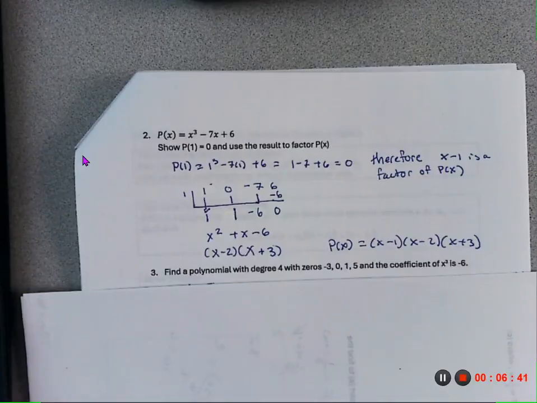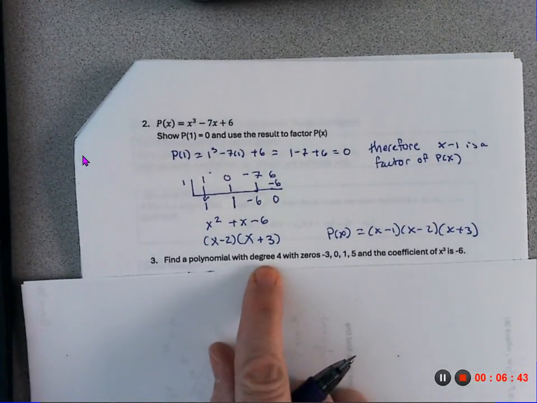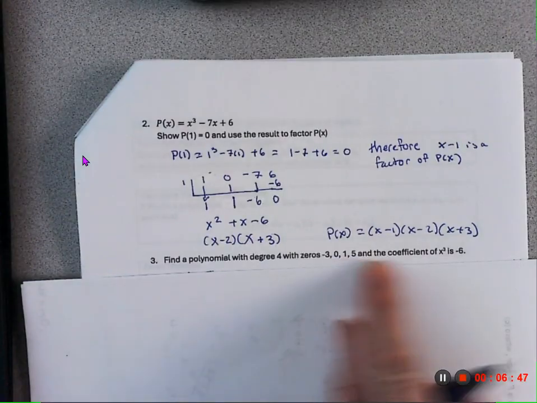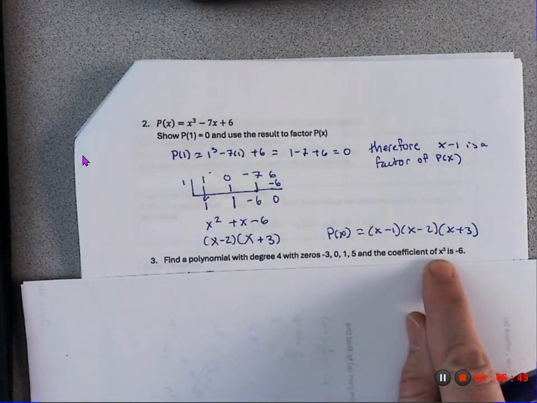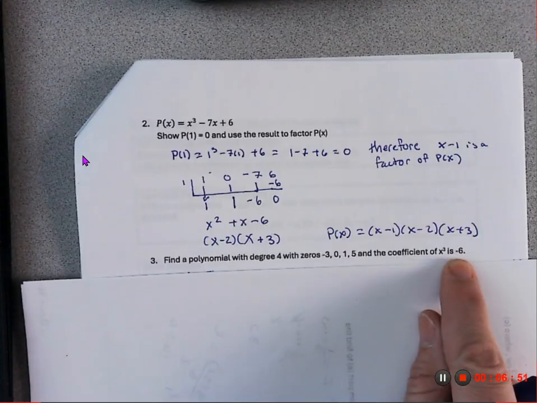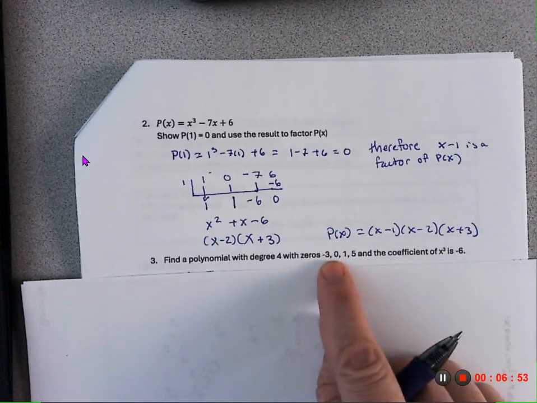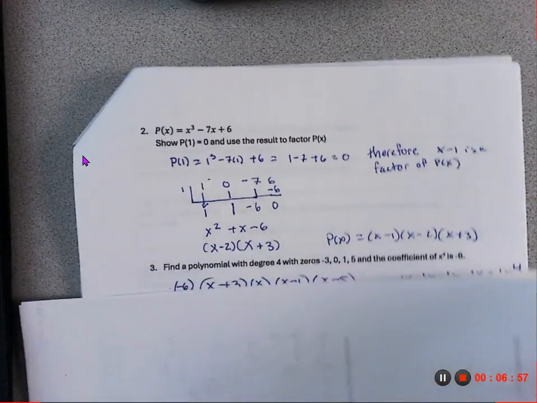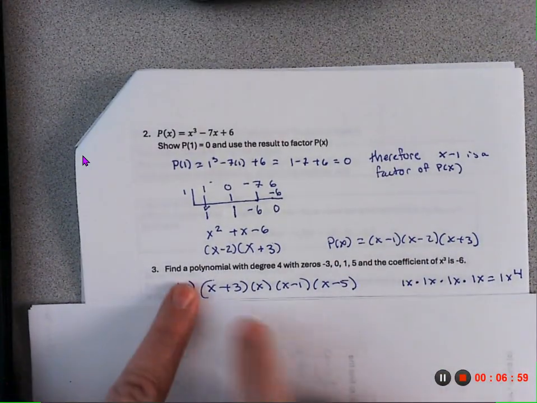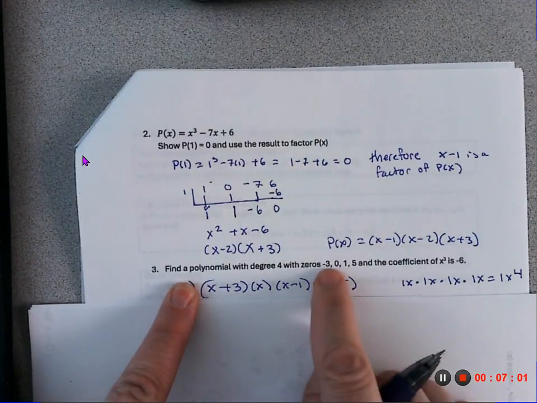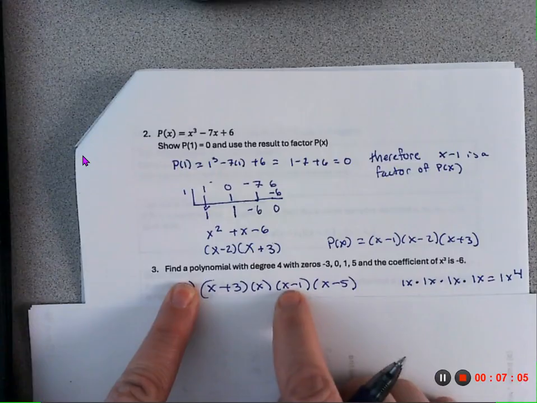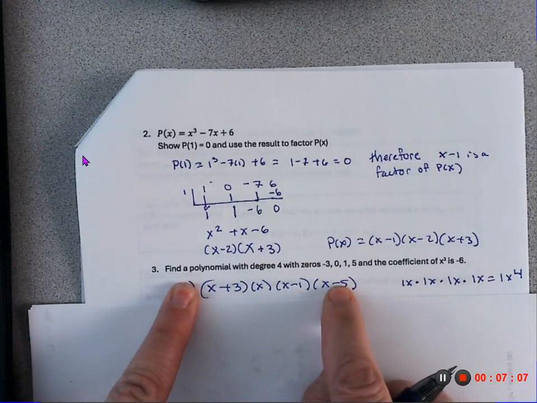We're going to find a polynomial that has degree 4 and these 4 zeros, and then an extra condition that the coefficient on the x cubed term is negative 6. It's relatively straightforward to do this. We're just going to write 4 factors that correspond to each of those zeros. So x plus 3 times x, because that would be x minus 0, x minus 1, x minus 5.